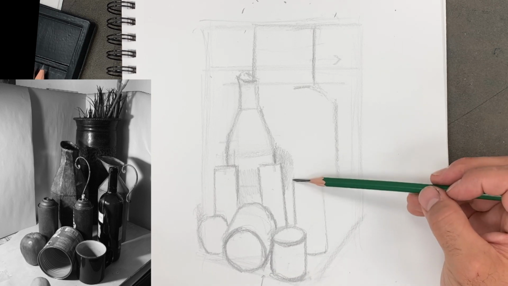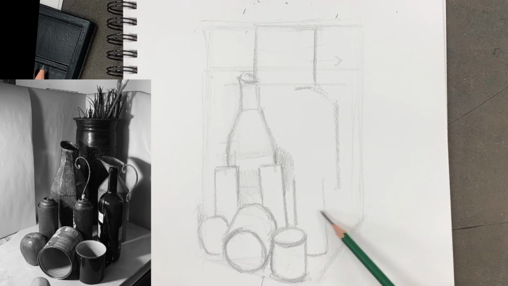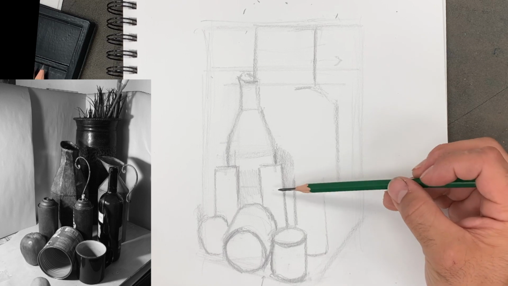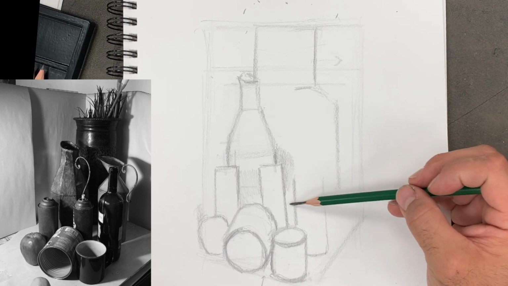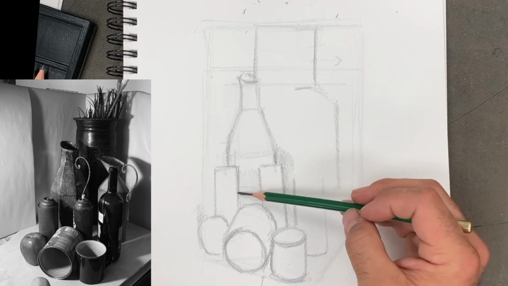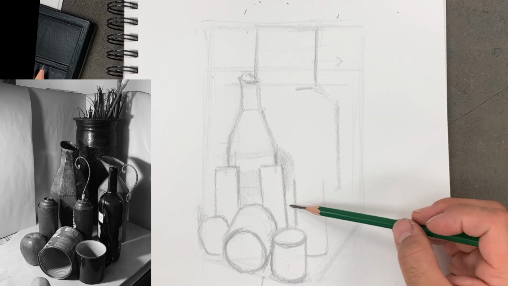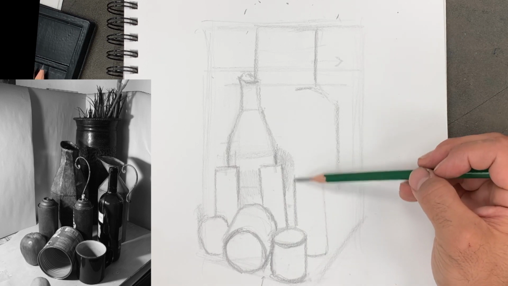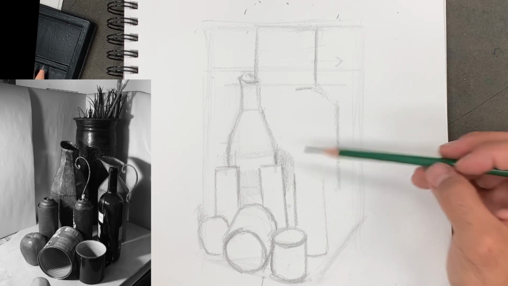I'm gonna bring this line up. Now I'm gonna start to define the bottle, and the way I'm gonna do that is I'm gonna look at this negative space here. What's the space here relative to this space over here, right? This is thinner, about half the size. And this also now defines the side of the bottle.